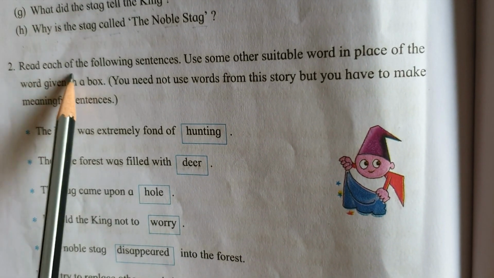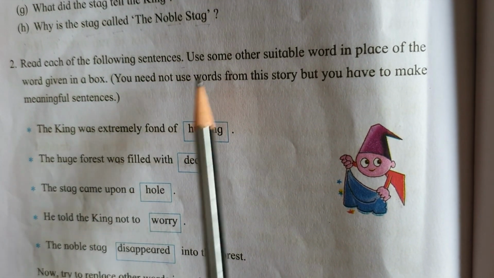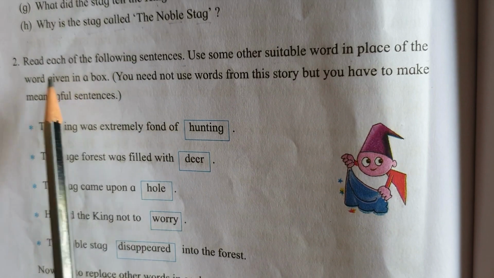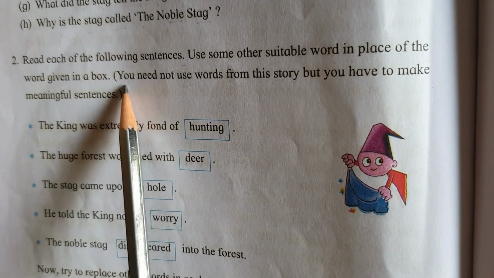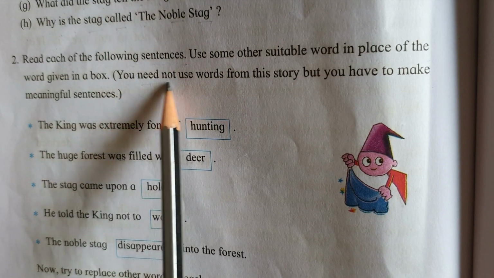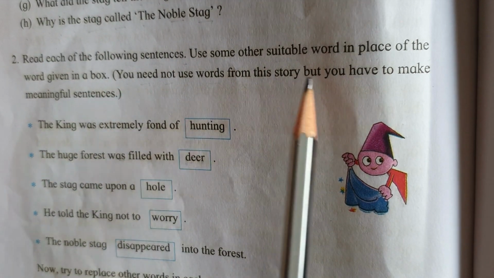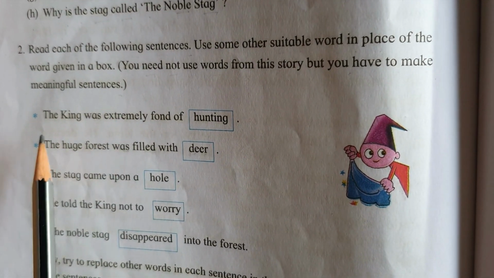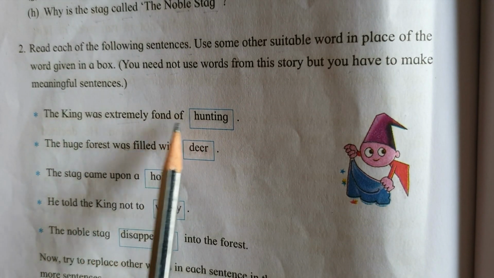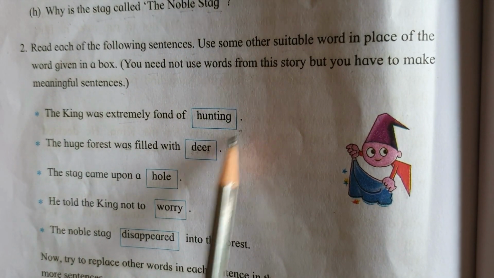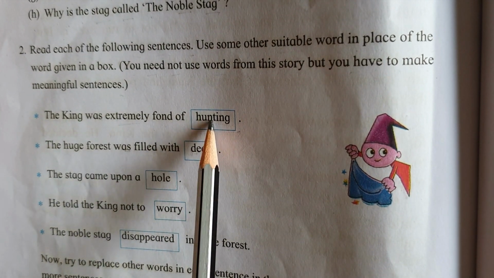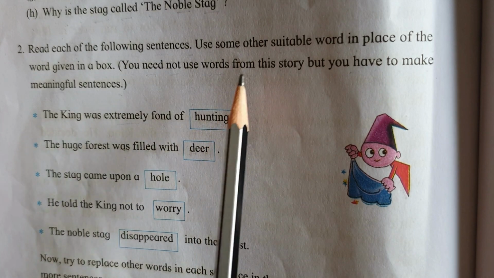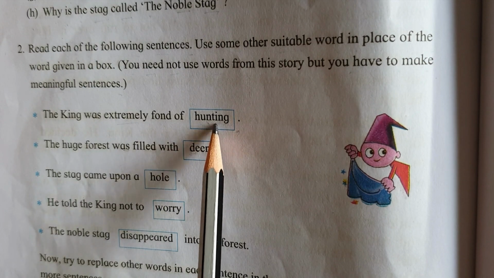Question 2. Read each of the following sentences. Use some other suitable word in place of the word given in a box. You need not use words from this story, but you have to make meaningful sentences. Now the first one is, the king was extremely fond of hunting. So you have to make the word a suitable word in this place. Means you don't have to use any words from the story, but you can make your own word.